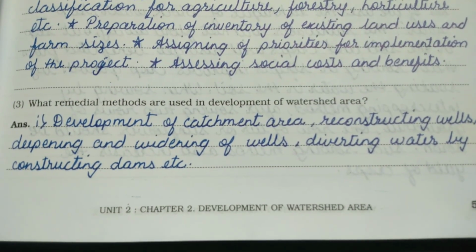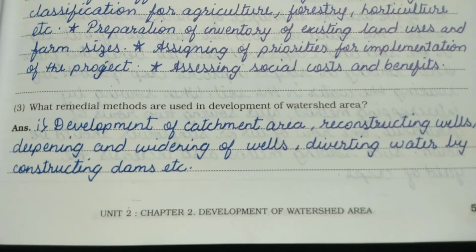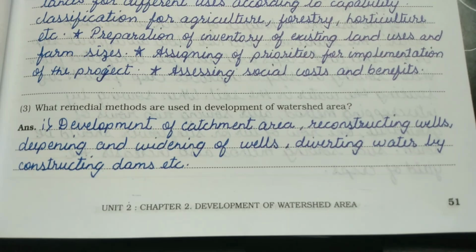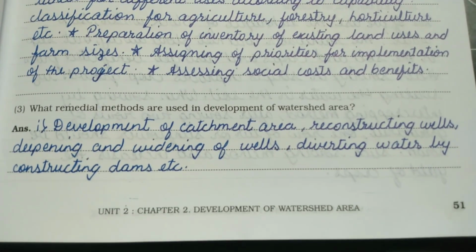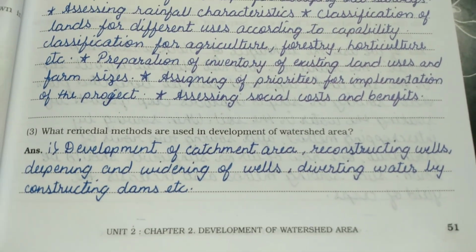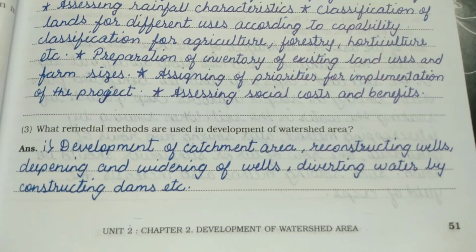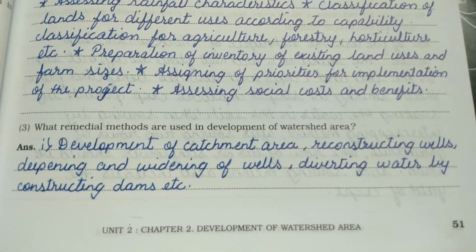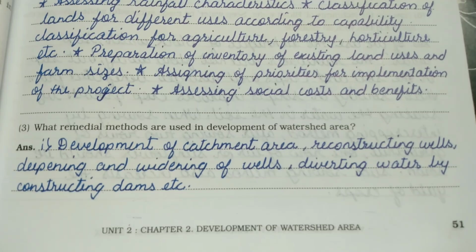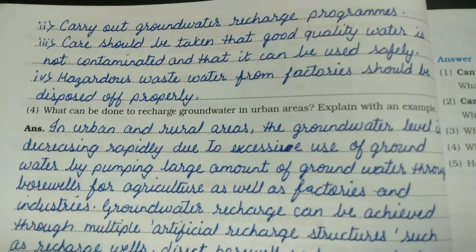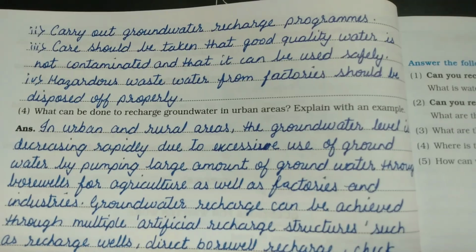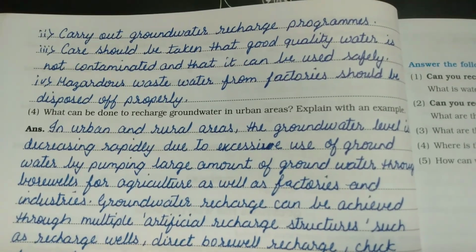Question 3. What remedial methods are used in development of watershed area? Development of catchment area, reconstructing wells, deepening and widening of wells, diverting water by constructing dams, etc. The second point is to carry out groundwater recharge programs.